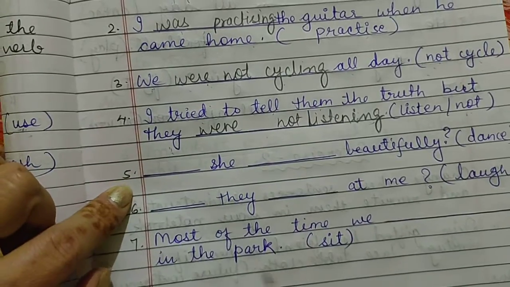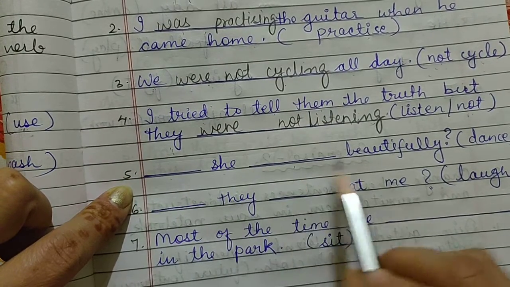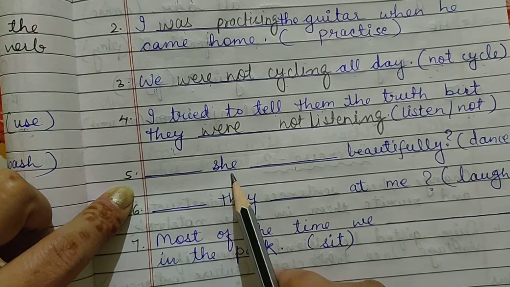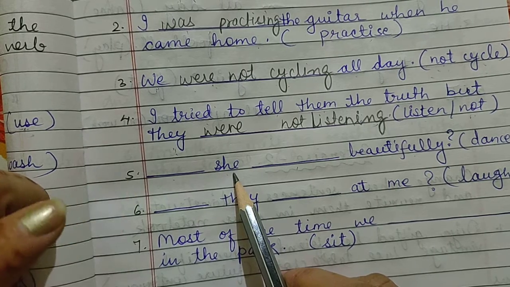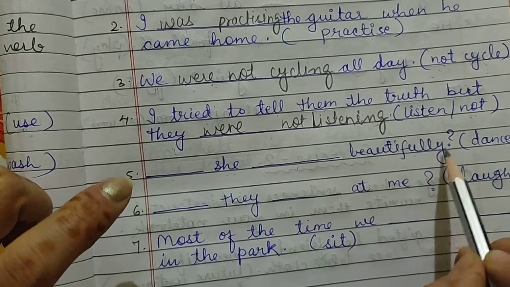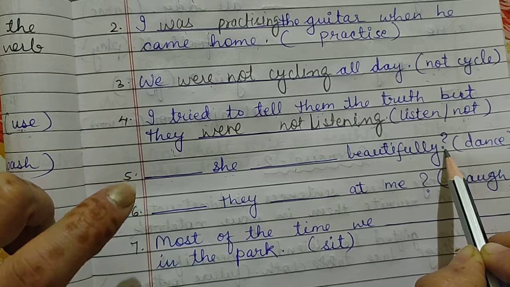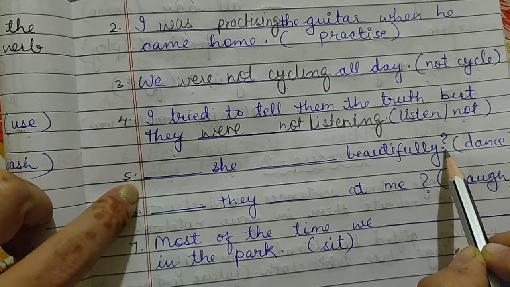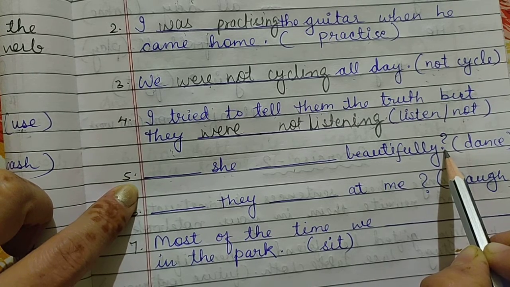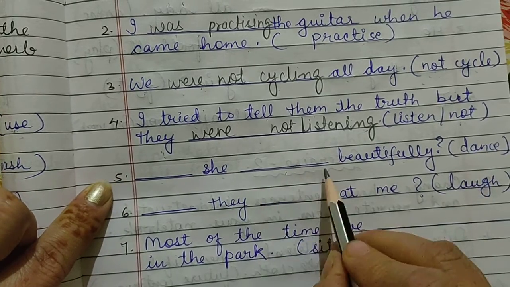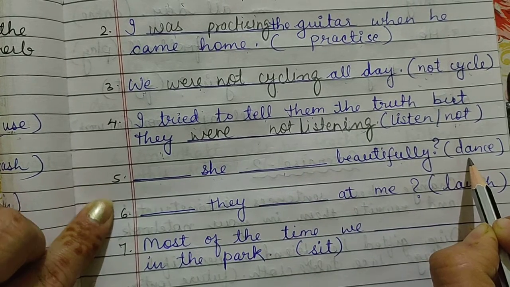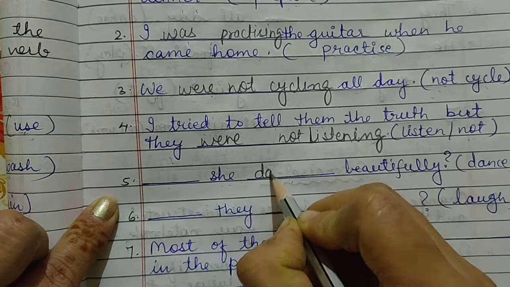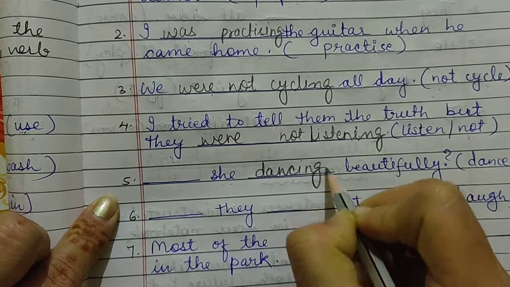Right? Next is dash she dash beautifully. Now she is your subject which is written in the second place, and here a question mark is also given, so it means that this sentence is in interrogative form. So dance is the verb given, so we will write dancing here, dancing.